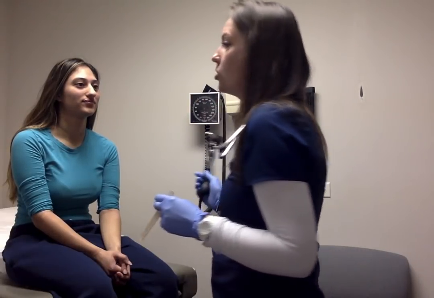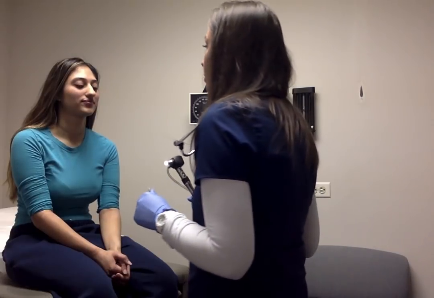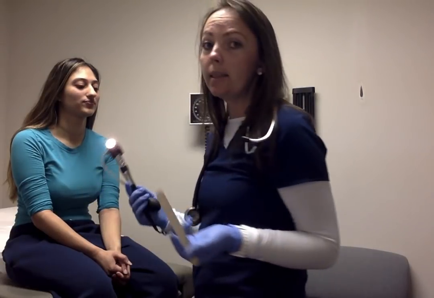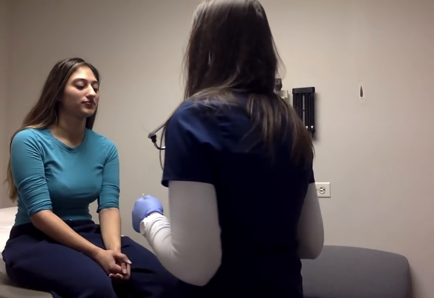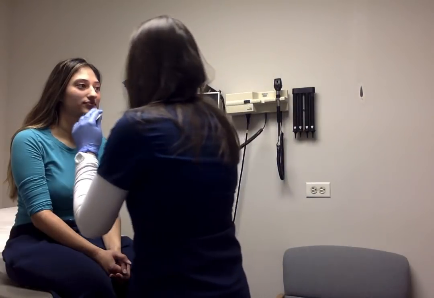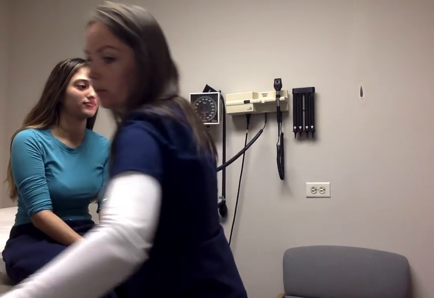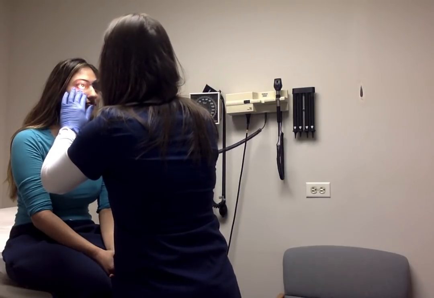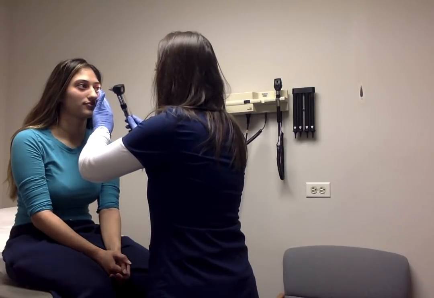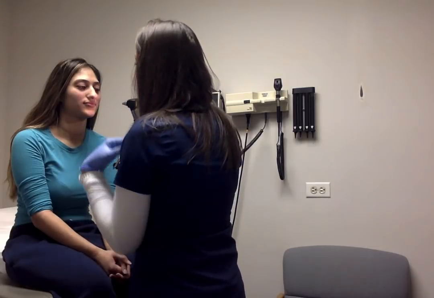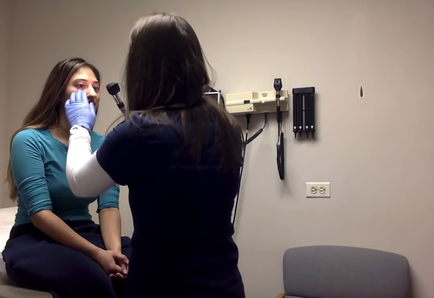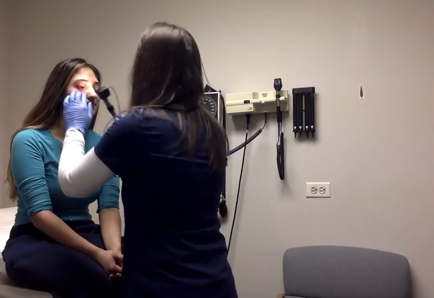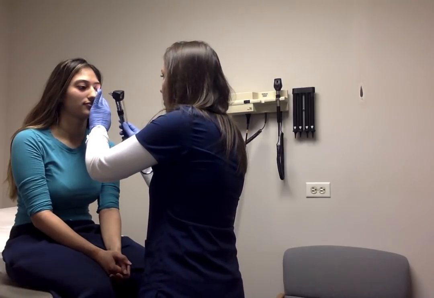Next, I'm gonna check her eyes for any redness, exudation, or ptosis. I didn't see any exudation, any ptosis. Her lids are normal. No yellowish, the sclera looks clear, moist, and pink.